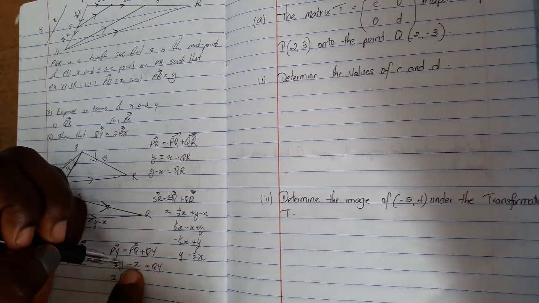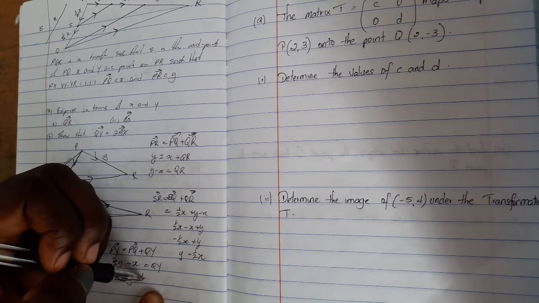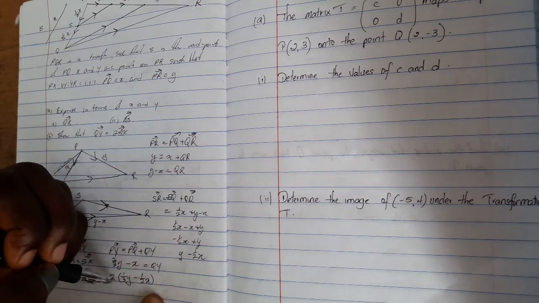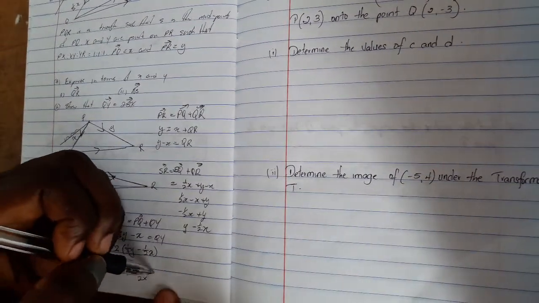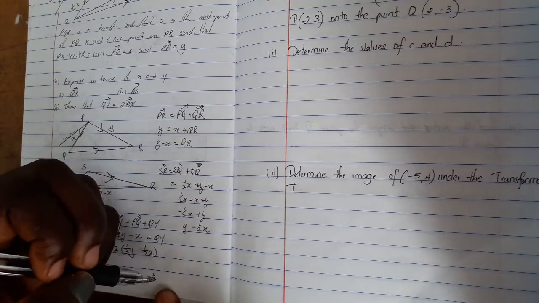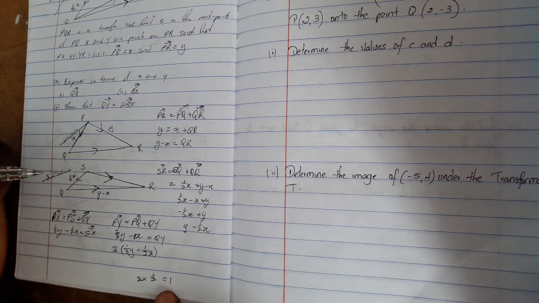If we take out a 2, then this becomes half. Why does that become half? Because 2 times a half, the 2 cancels, you'll get 1. So you'll get back that 1 that was in front, that x.